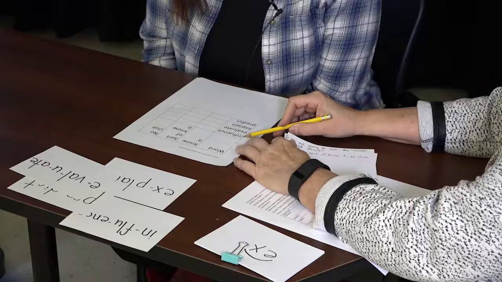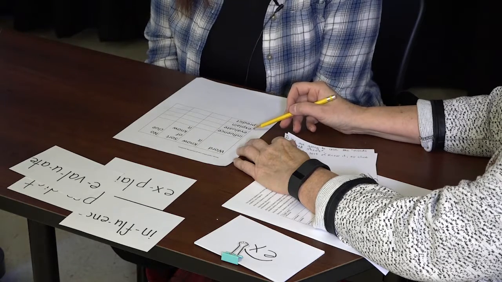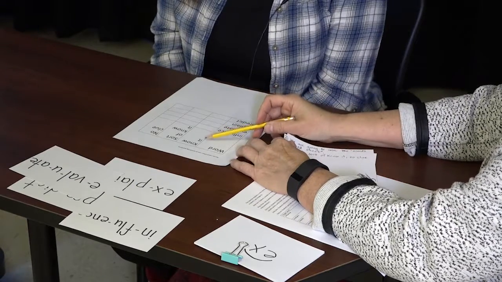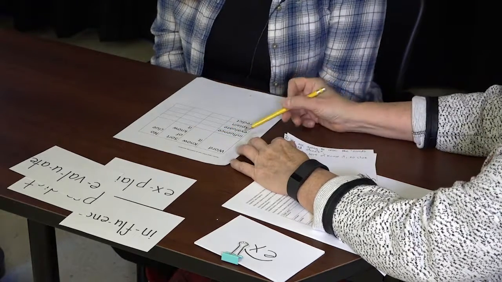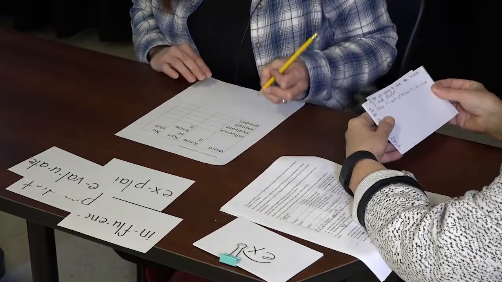Can you read them again? This time they're not in syllables. Influence, evaluate, explain, predict. Okay, and we're familiar with this. Do you know it, you sort of know it, or you have no clue? So I'm going to give you the pencil, and if you could complete that sheet.